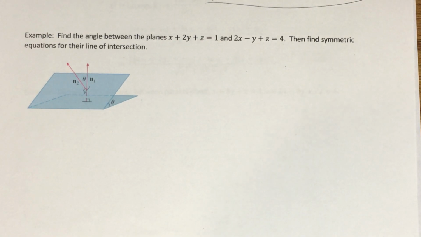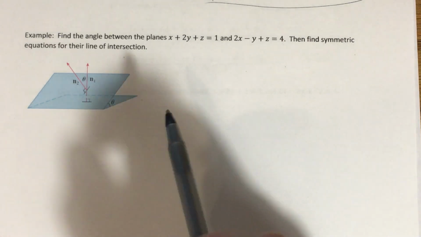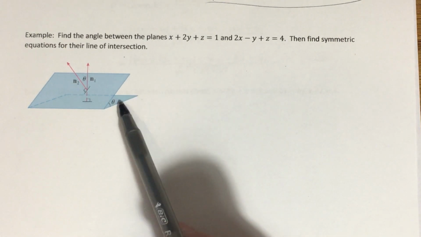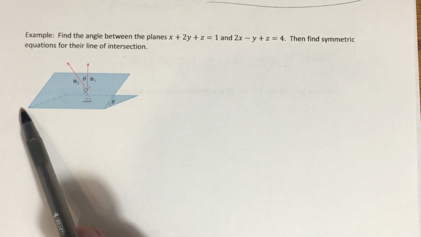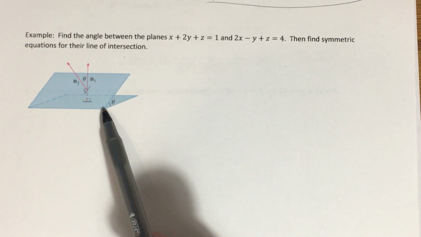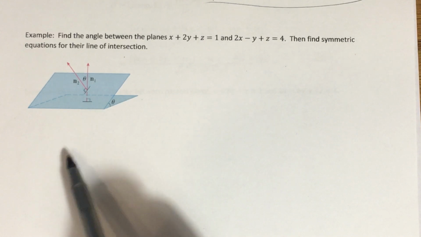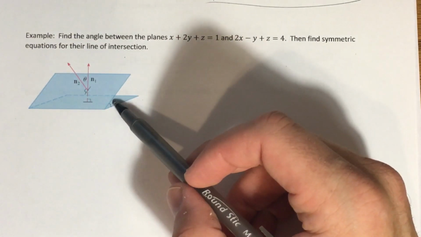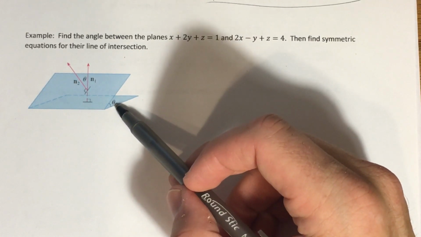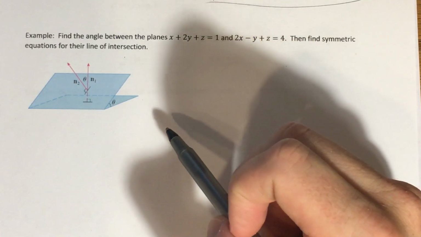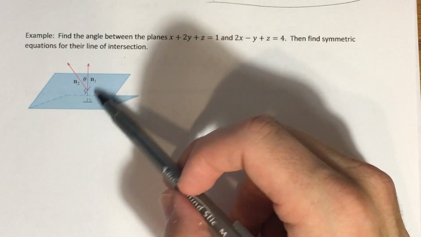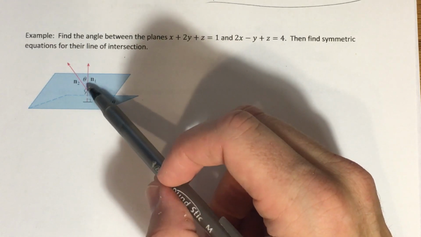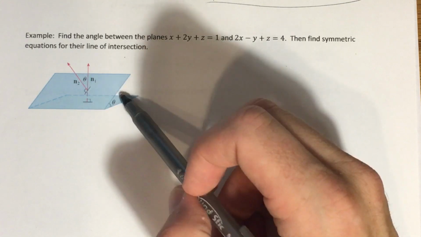This is initially a difficult problem until you kind of learn how to look at it. So here we have a picture of two planes that intersect each other, and notice their intersection is a line. We're asked to find symmetric equations for that line as a follow-up question here. But let's suppose that the angle between these two planes is theta. It's not too difficult to see that if n1 is the normal vector for the bottom plane, n2 is the normal vector for the top plane, then the angle between those two normal vectors would also be theta.